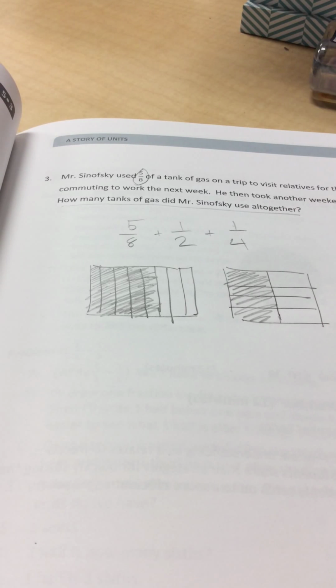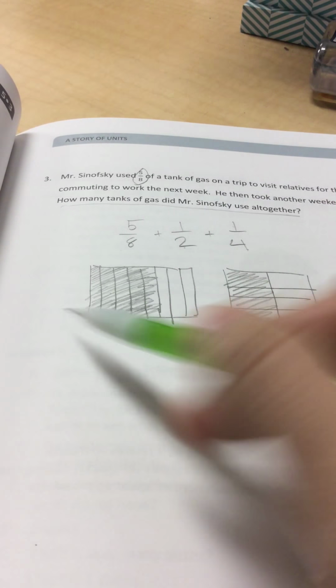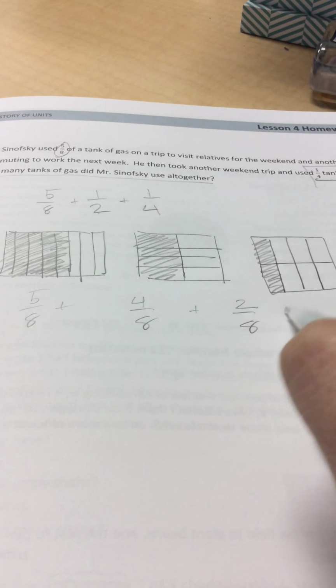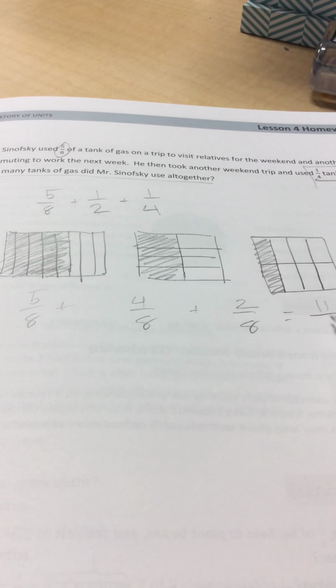So each box now has 8ths in it. And we know that because a 2 can go into 8 and a 4 can go into 8. We just need to make the pieces match. So now, I guess it's easier to show that visually. Now we can say we have 5/8 plus 4/8 plus 2/8. We have 9, 10, 11 8ths. So now we know that he used 1 3/8 tank of gas.